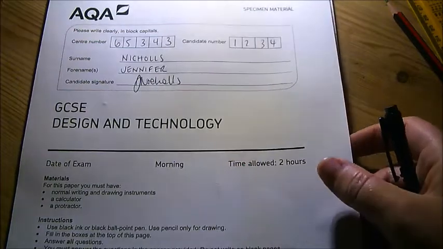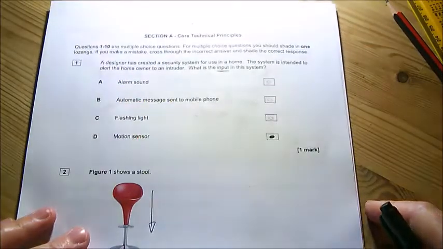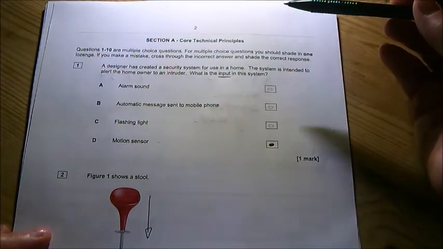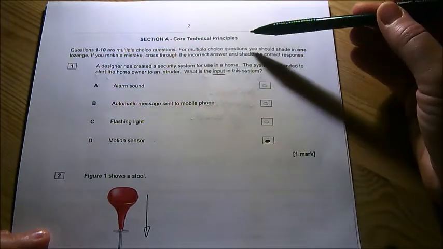Okay, so we've looked at the front sheet, time's ticking away now, so we're ready to go. Okay, section A, so core technical principles.